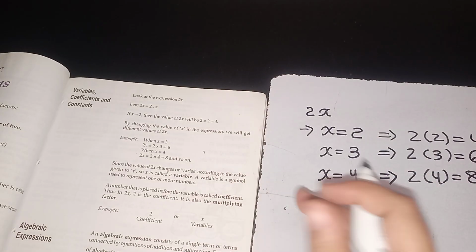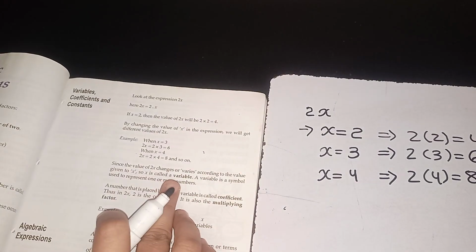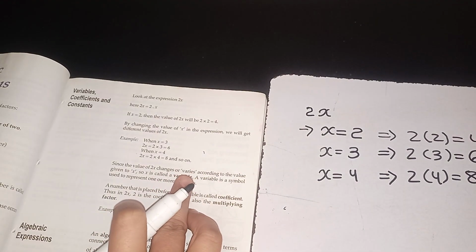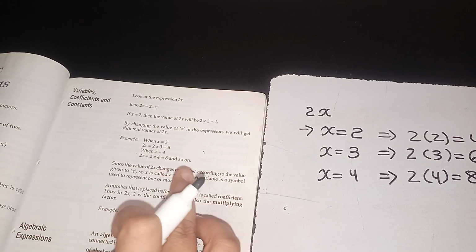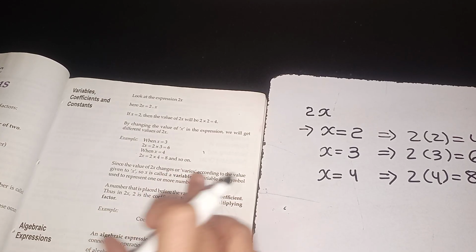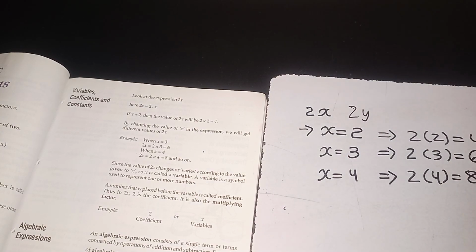Variable, from the name we may identify it. Vary means change. From that, something that varies or changes is known as a variable. We may also use another letter, like y. Instead of 2x we may write 2y. So what is y? y again varies or changes, so it is a variable.